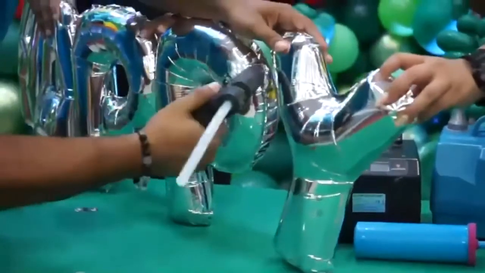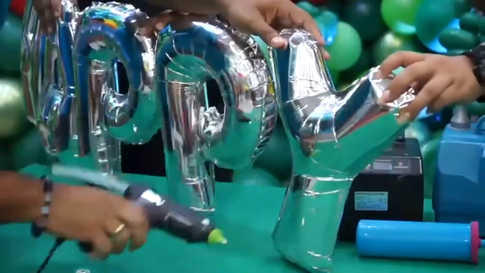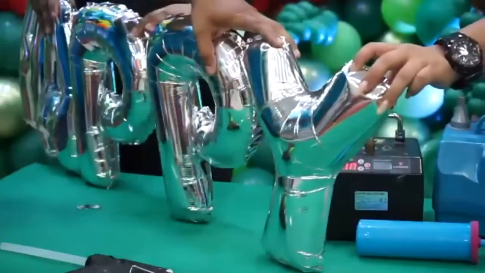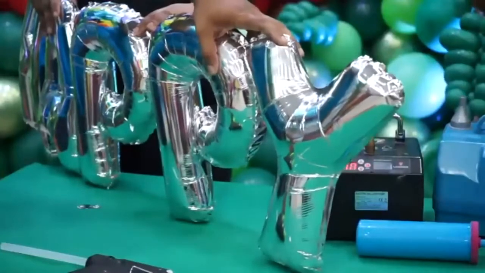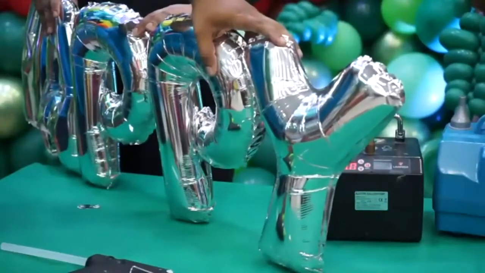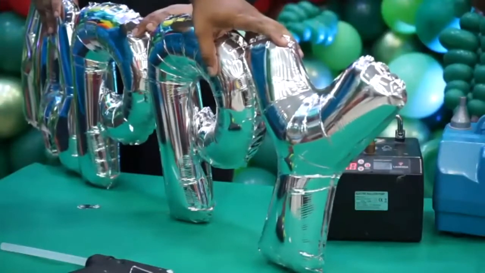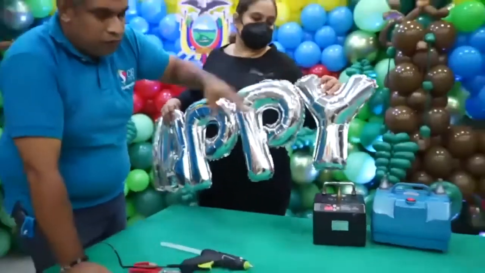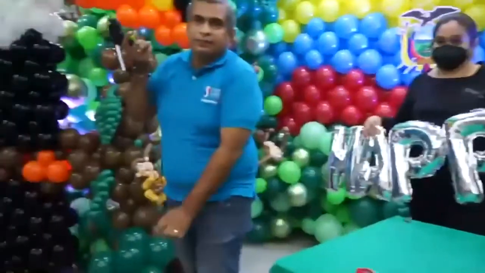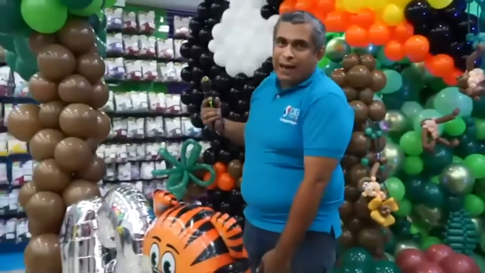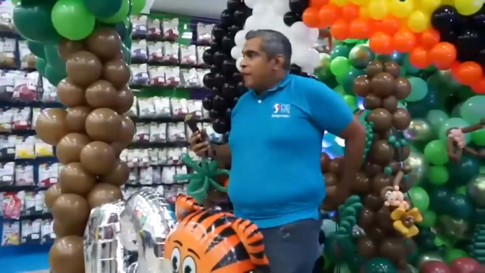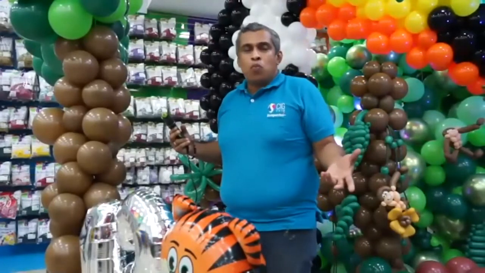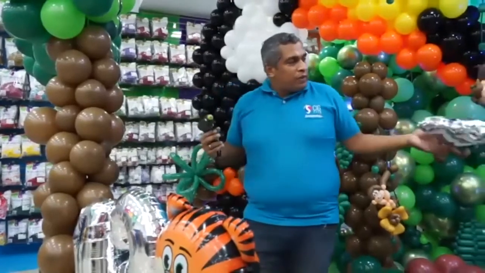Now we're going to glue the birthday word. He's checking where he's going to glue them. The word day. No, first he starts with letter B and the star. You glue with the silicone glue gun. You take off all the excess of glue.